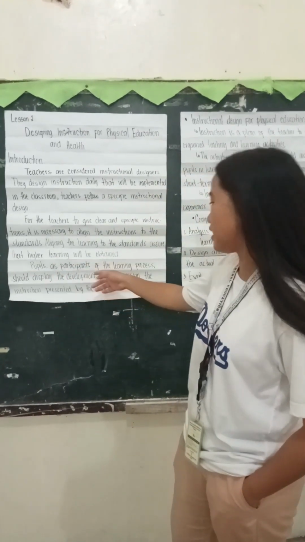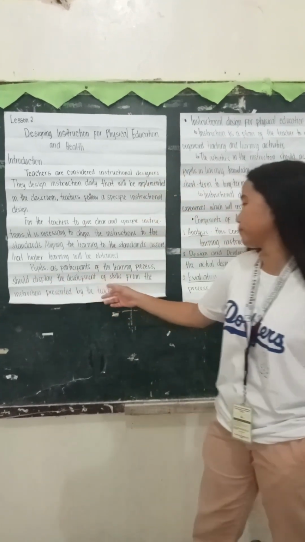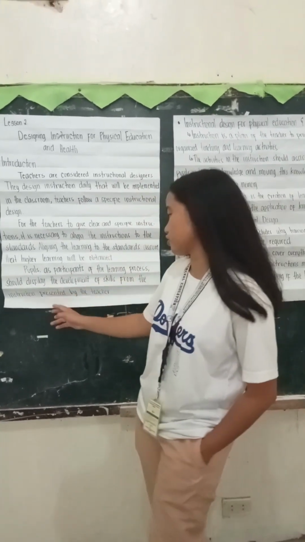Pupils, as participants of the learning process, should display the development of skills from the instruction presented by the teacher. The instruction that every teacher makes is for pupils, so it is important that every activity develops pupils.